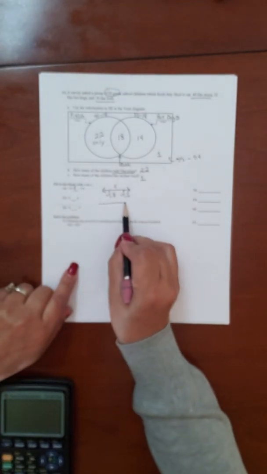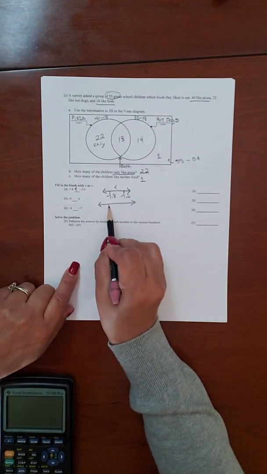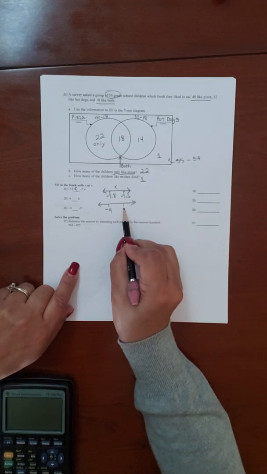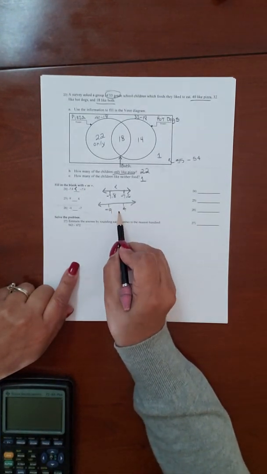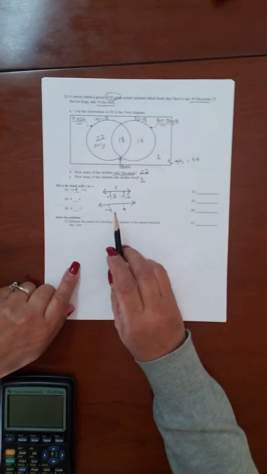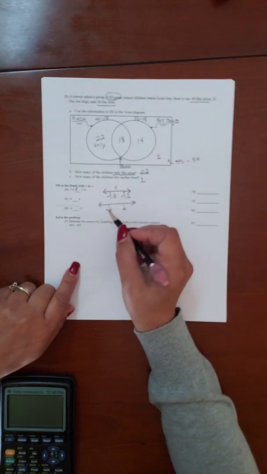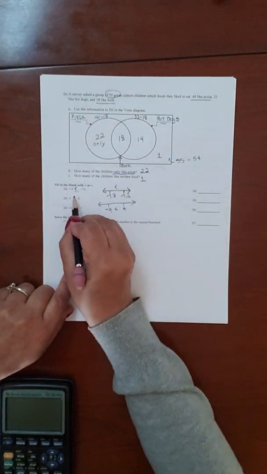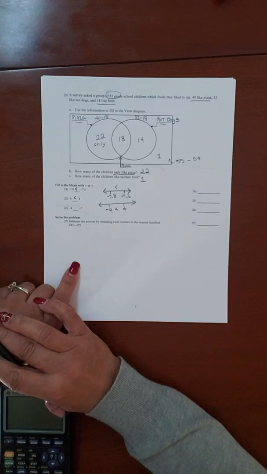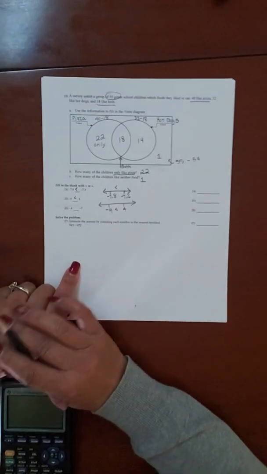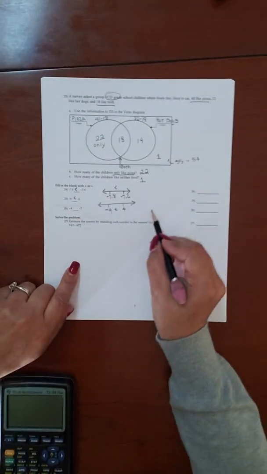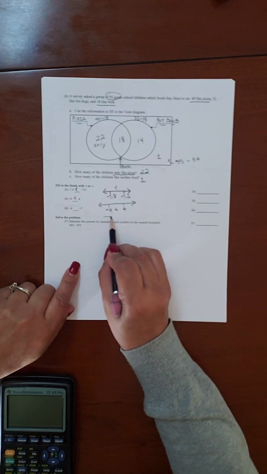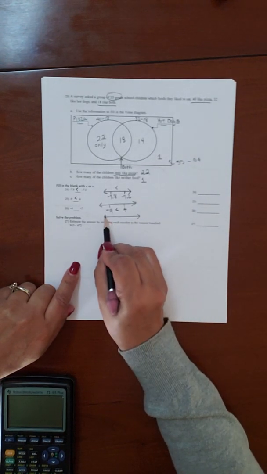Okay, if you were comparing negative 9 to 4, negative 9 is further to the left than this one is. If you put this here, further to the left. So negative 9 is less than 4. Any negative is less than a positive. It's when you're comparing two negatives that you pretty much have to think about it a little bit harder.